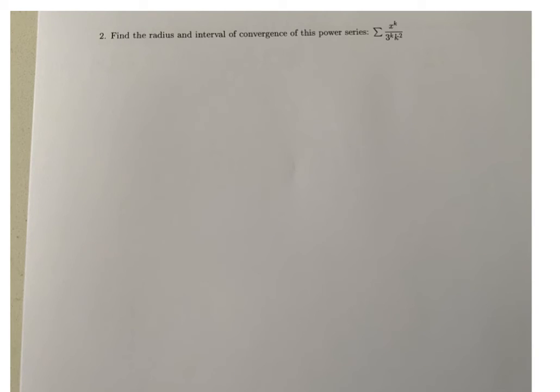All right, here we want to find the radius and interval of convergence of this power series. So I think we want to use the ratio test. I know we want to use the ratio test. Could maybe make the root test work, but there would be one limit, one part of it that we never really figured out. So we could, but we're going to do the ratio test.